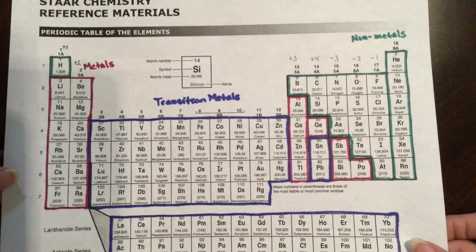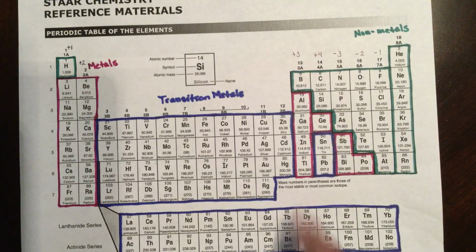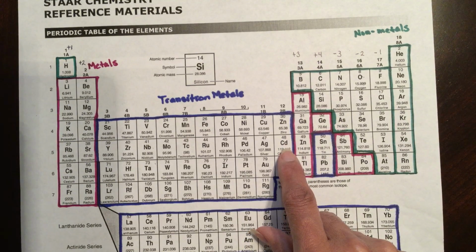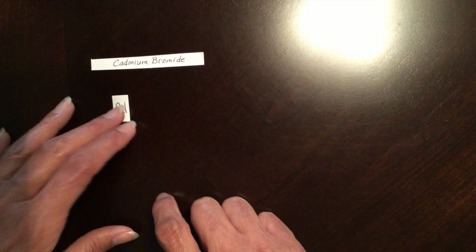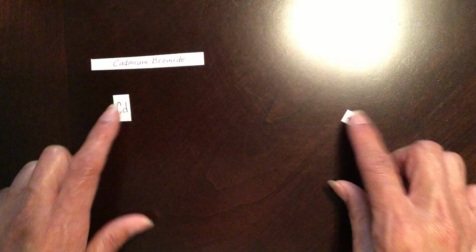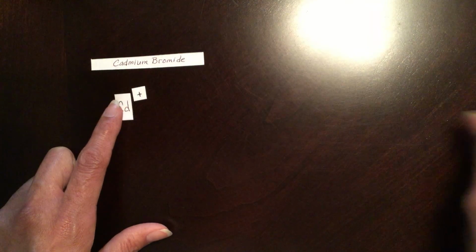Cadmium bromide. Is cadmium a metal? If so, is it a transition metal? So when we look for cadmium on our periodic table, we find it right here under the transition metals. So again, we're going to look for a Roman numeral. Wait a minute. I don't have a Roman numeral. So I'm going to automatically say, you know what? I'm going to put down a +2.